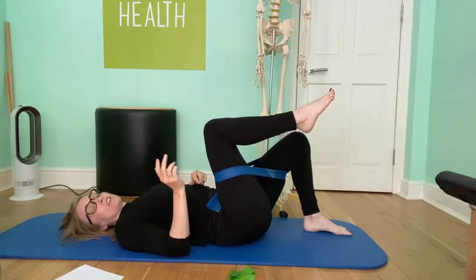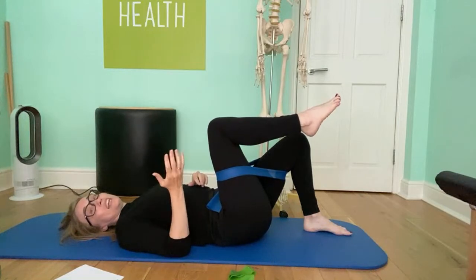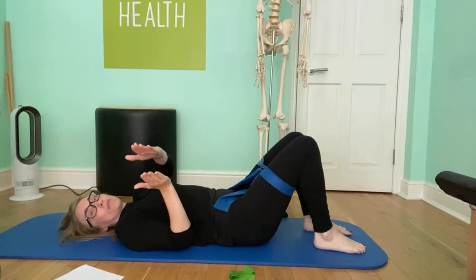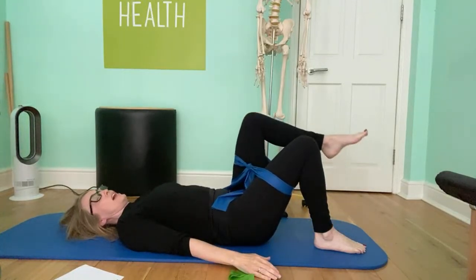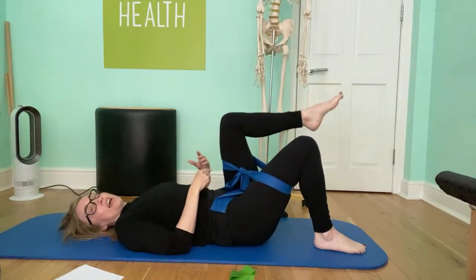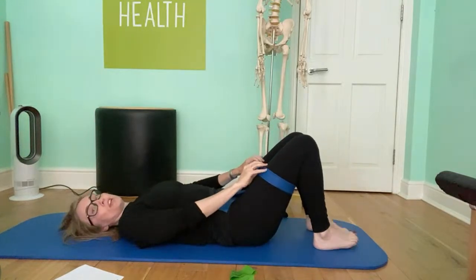If you've got SI joint issues, we don't want to be doing too much sideline work or any at all if you're very, very unstable, because we don't want to be separating the SI joint. Okay? And up. So we're doing hip flexion and hip extension. Okay? Now, bring your feet closer together.